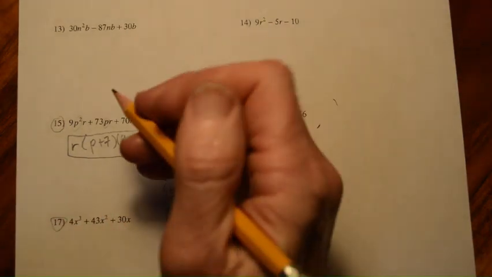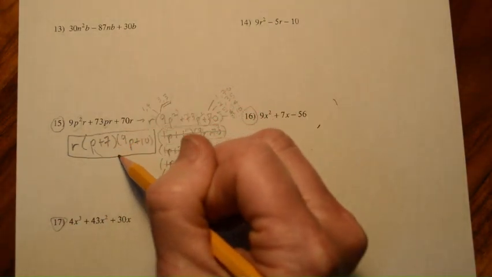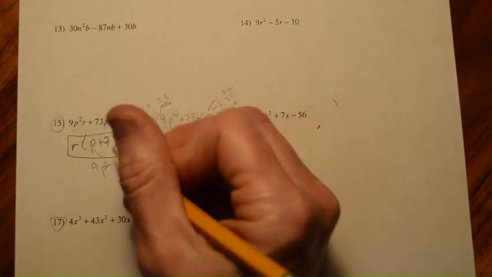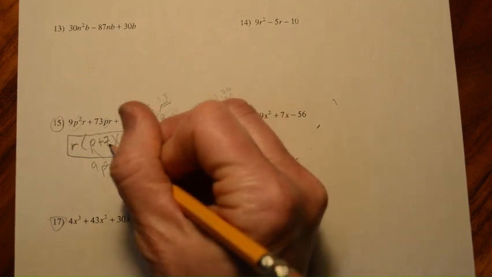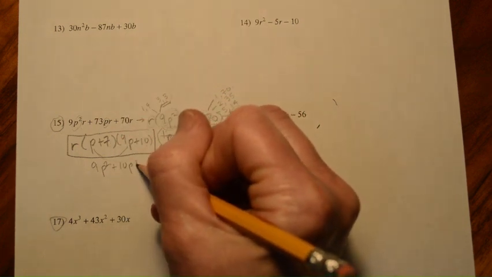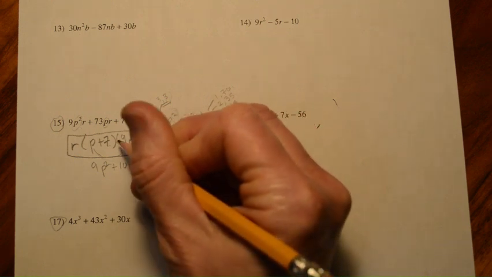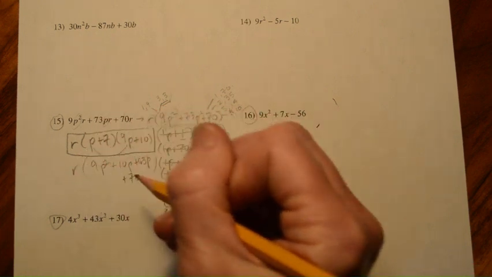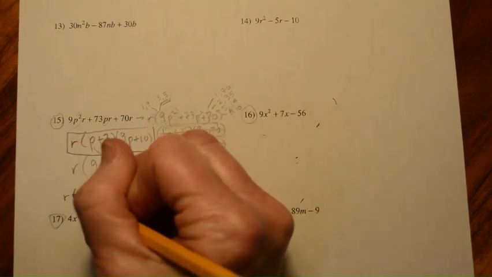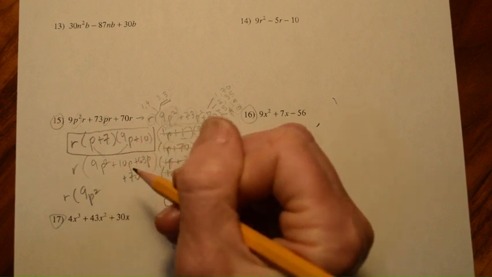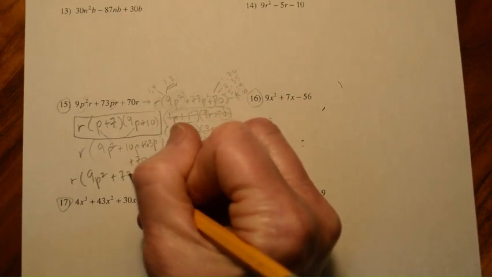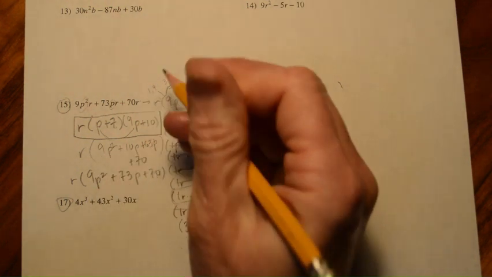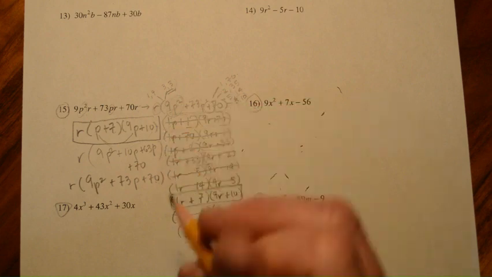All right, so that would be it. Again, let's just double check it. So I get p times 9 is 9p squared. Then p times 10 is 10p. Then 7 times 9p is 63p. And 7 times 10 is 70. All that times r. So then I'm going to get r times 9p squared plus 73p plus 70. And when we distribute that r back in, we get right back up to here. So this is the factorization.